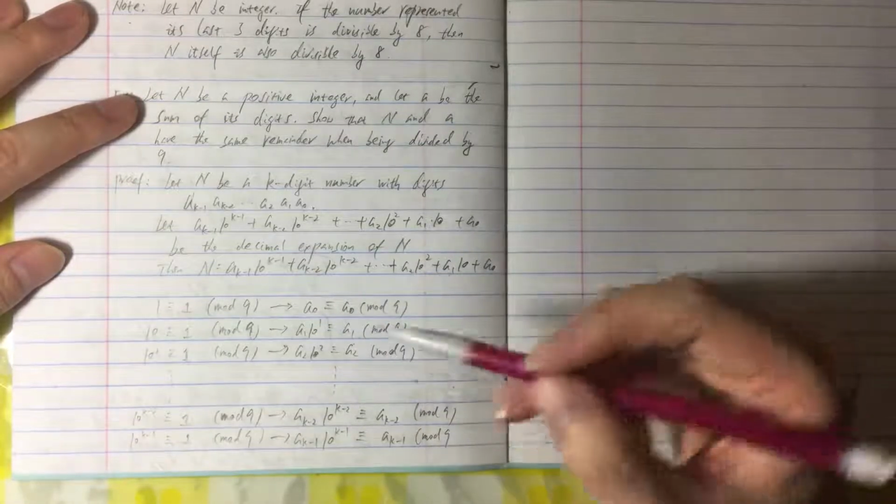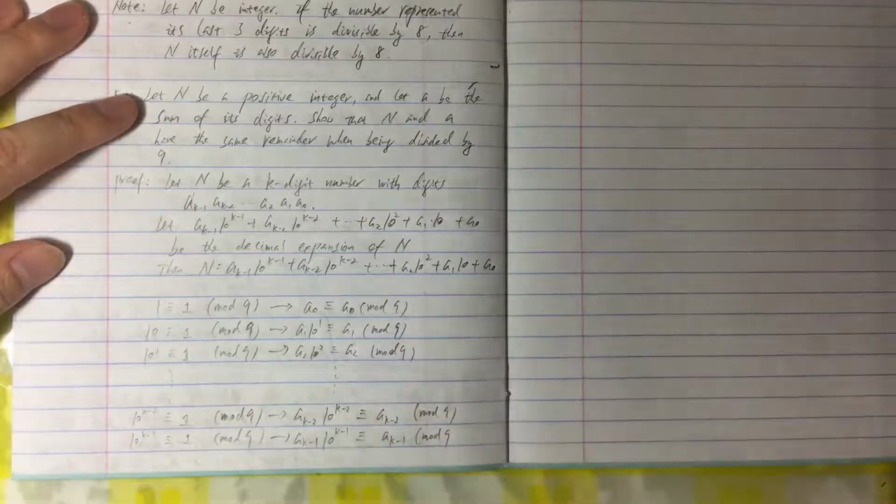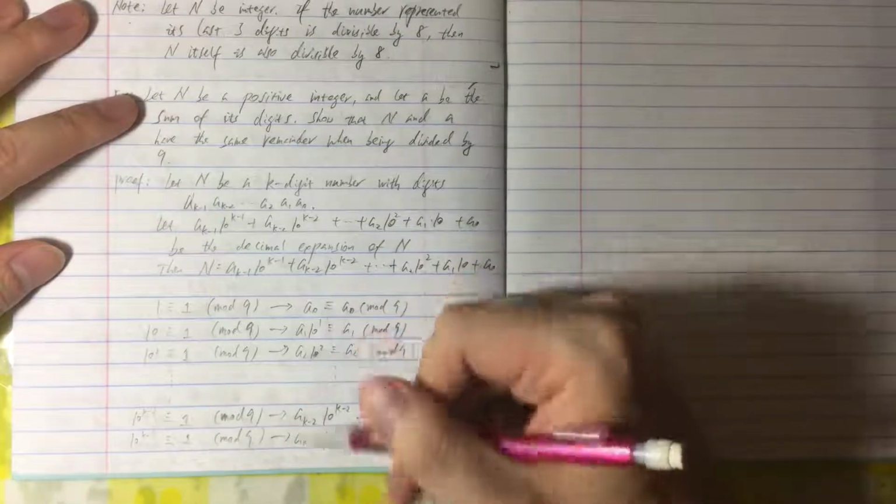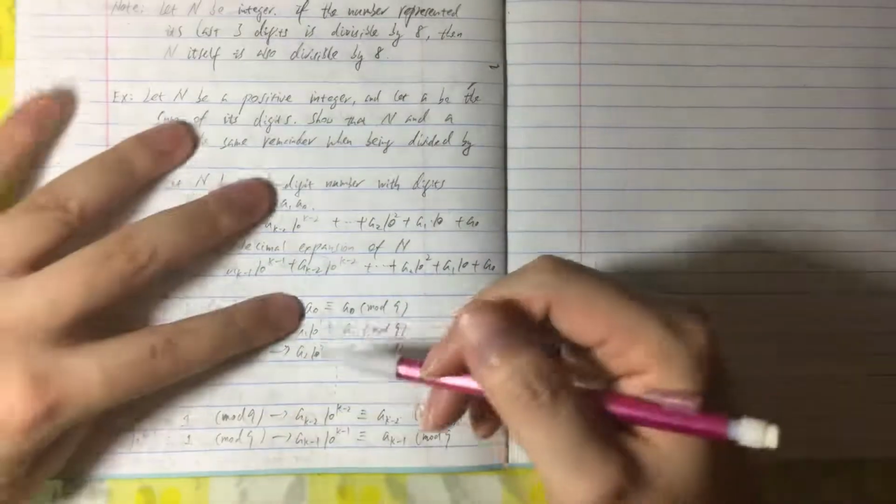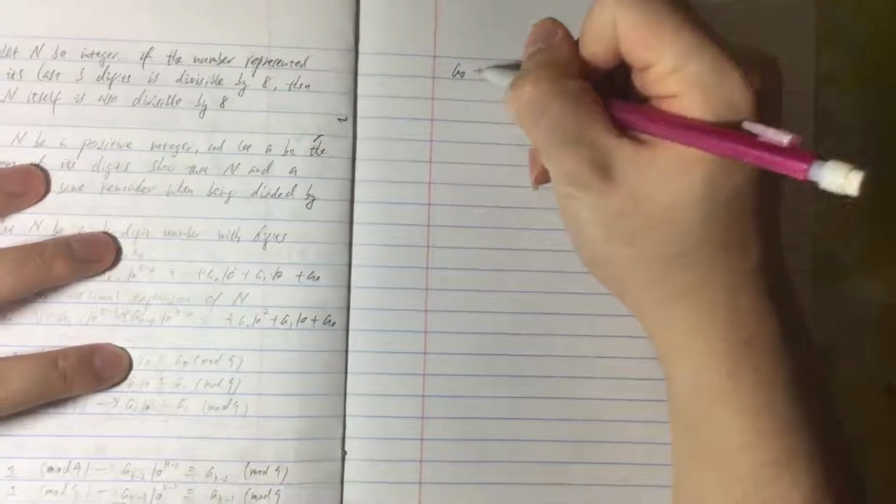Now, if I add the left side together, what do we get?